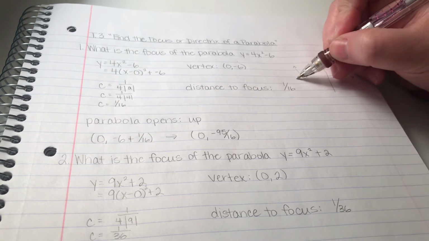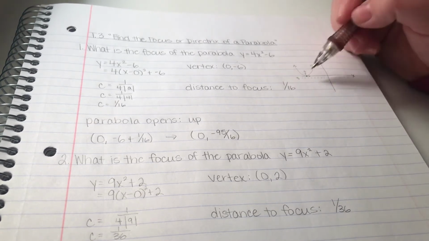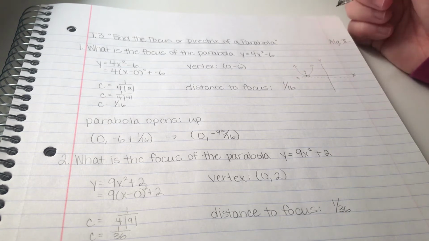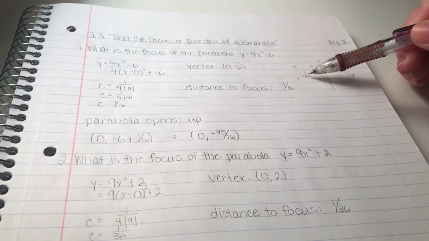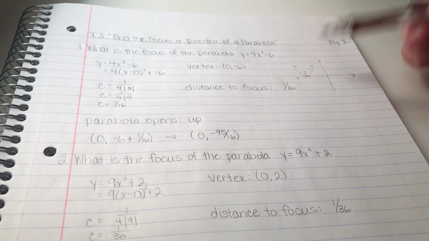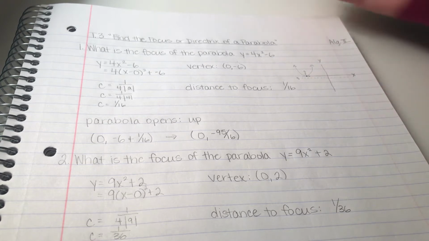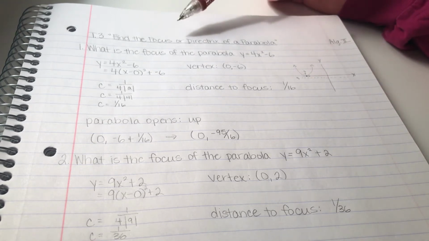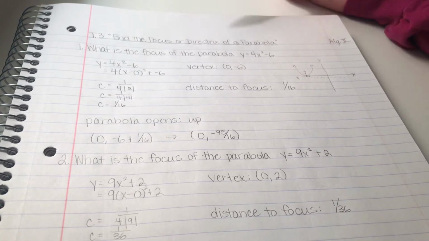So I'm going to label those. This is the focus, this little point is the vertex, and this imaginary line is the directrix. The distance to the focus from the vertex and the distance to the directrix from the vertex is the same. So if this is 2, then this is 2. That's why those two skills are put together. You could be asked to find the focus or the directrix of a parabola.